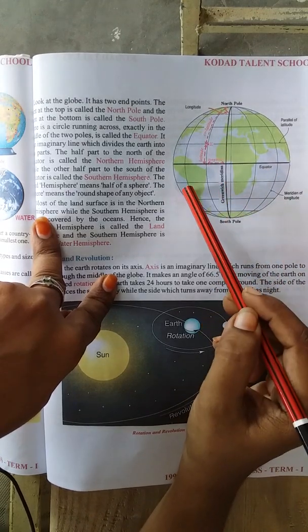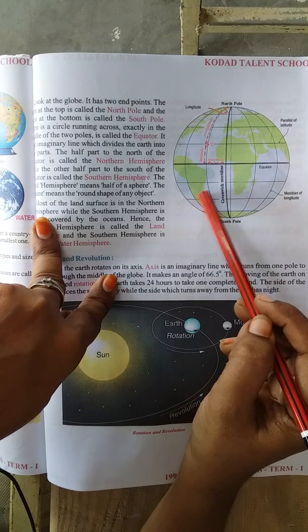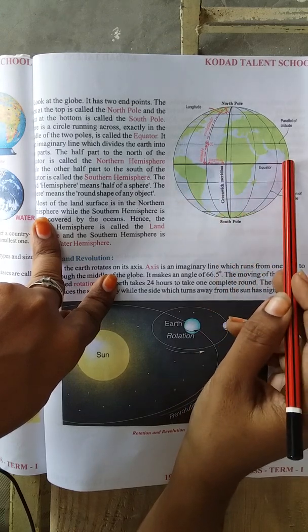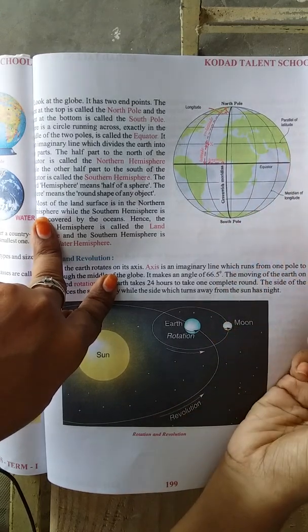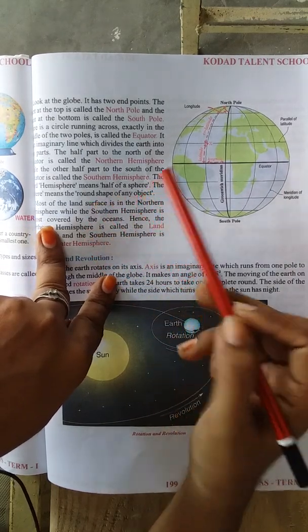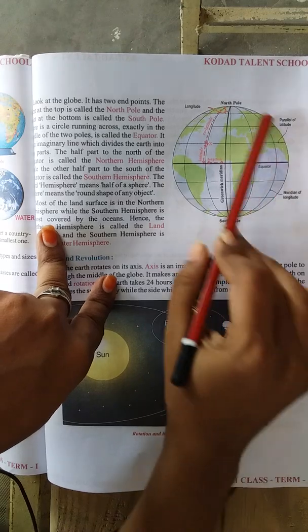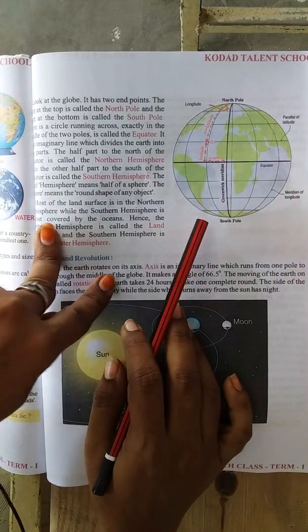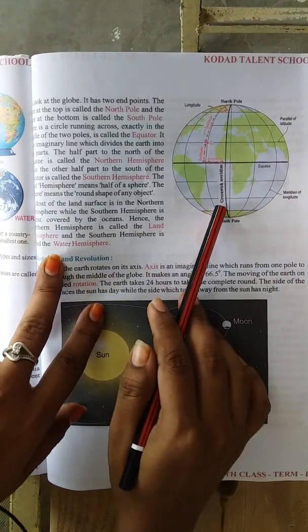What is the meaning of hemisphere? Half of the sphere. What is the meaning of sphere? It is the round shape of any object. Any doubts? No.